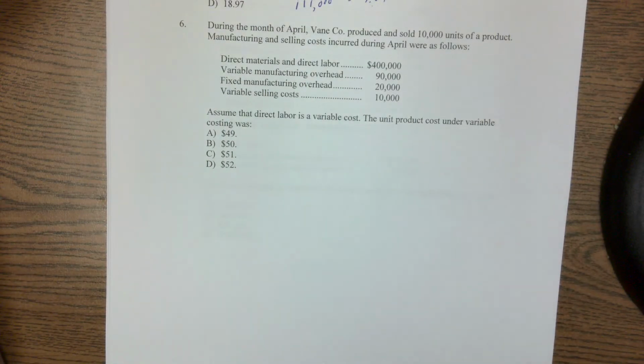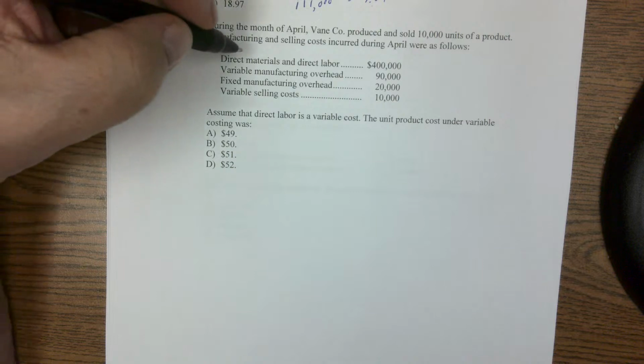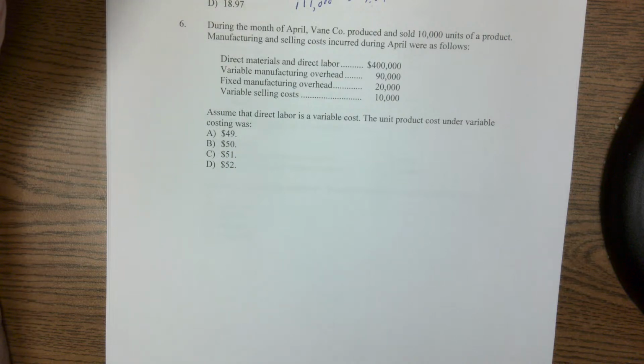Okay, number 6. During the month of April, Vane Company produced and sold 10,000 units of a product. Manufacturing and selling costs during the month of April are as follows. Direct materials and direct labor, those are prime costs, 400,000, variable manufacturing overhead, fixed manufacturing overhead, and variable selling cost of 10. Assume that direct labor is a variable cost. Unit product cost under variable costing was.